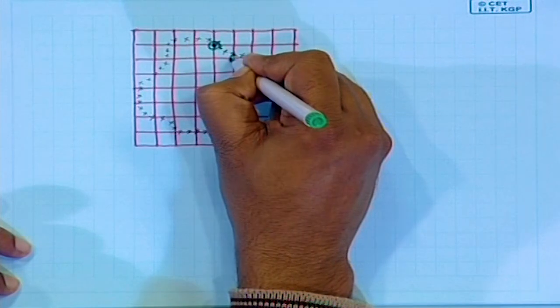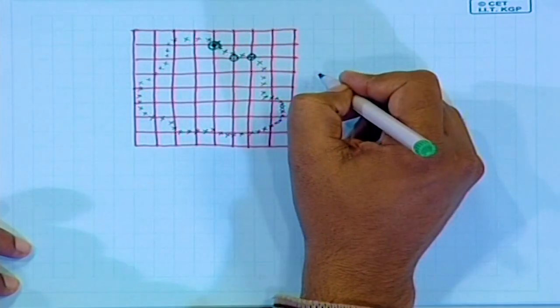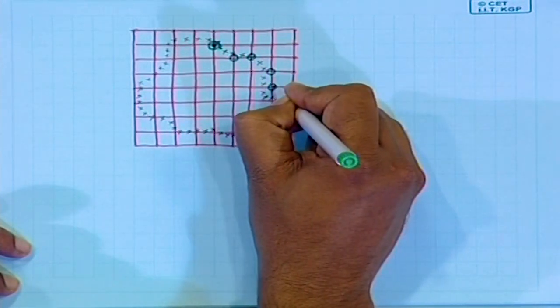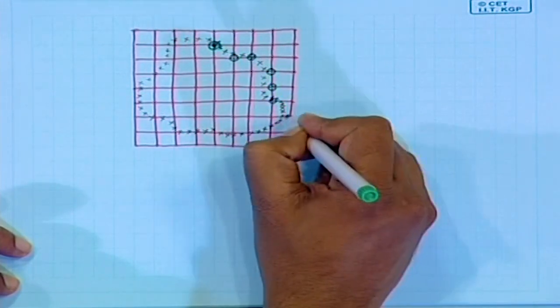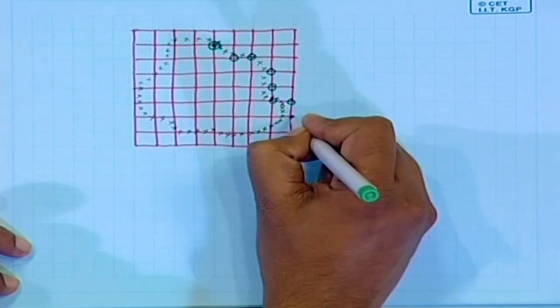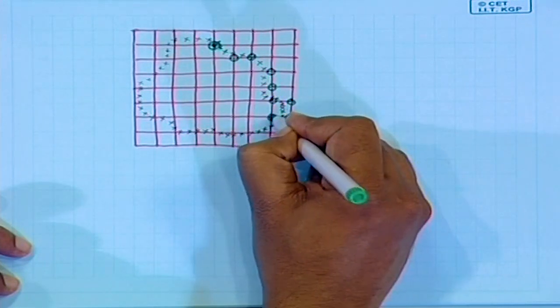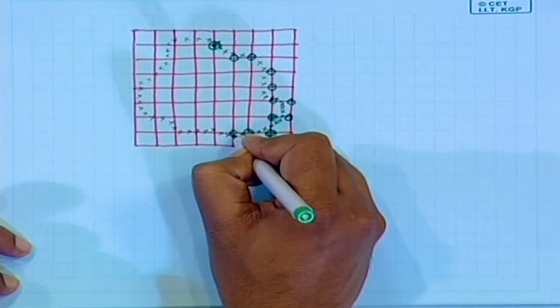Similarly, this is another grid crossing, this is another grid crossing to which some of the boundary pixels will be associated. This will be another, and this one, and this one.